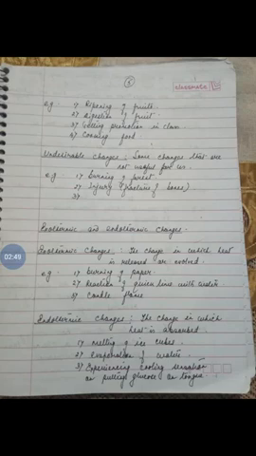Is it okay? Now, undesirable changes. Some changes are not useful to us. The changes that are occurring are not useful to us. We don't want those changes. Like earthquake. Earthquake is a change. There is a change when an earthquake occurs. But we don't want an earthquake because it is destroying places. It is creating a problem. So it is an undesirable change.